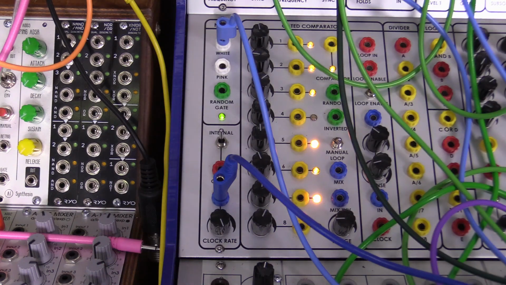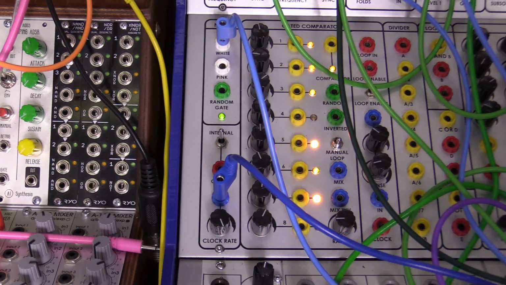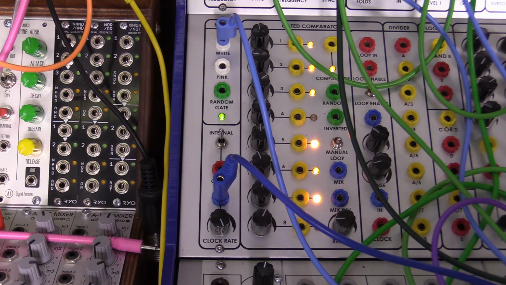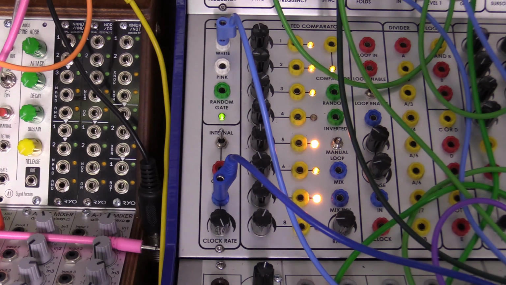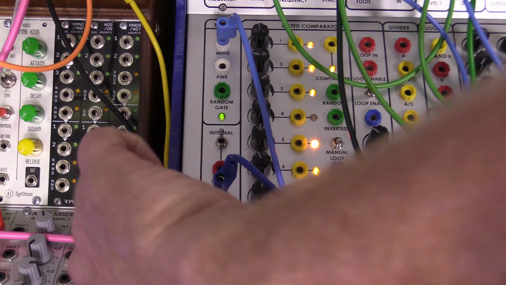So the pulse is changing the speed of the digital noise, and the result of that is that we're getting something that sounds sort of filtery. Let's see what that sounds like if we put it into a triangle LFO instead. Very cool.